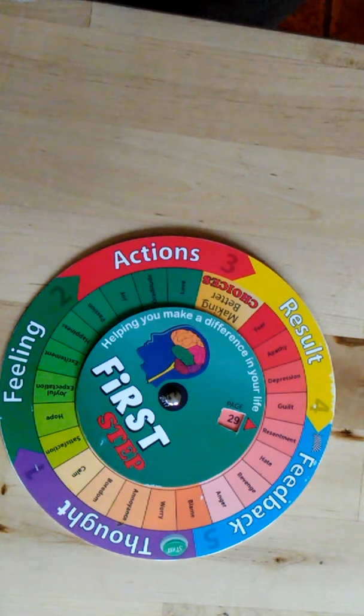Two, help you identify your behavior and your result and your feedback, which you've learned by using the wheel, and help you think in real time by being aware of what is currently happening, or could happen if you choose to continue your thinking, feeling, and behavioral pattern.